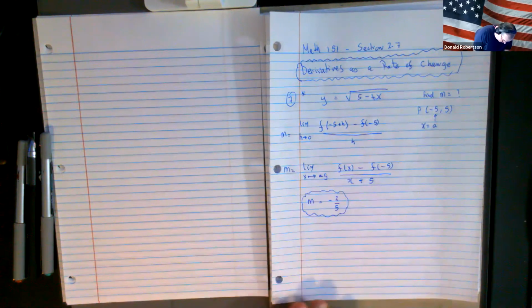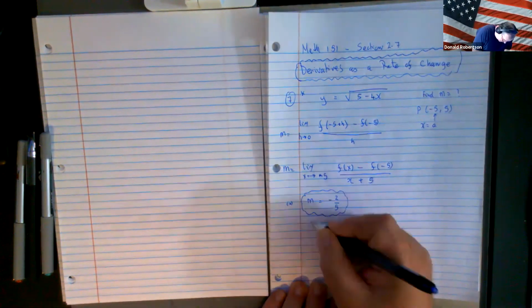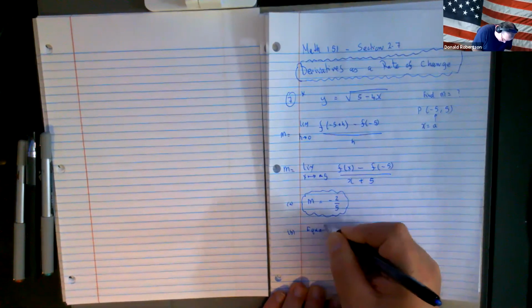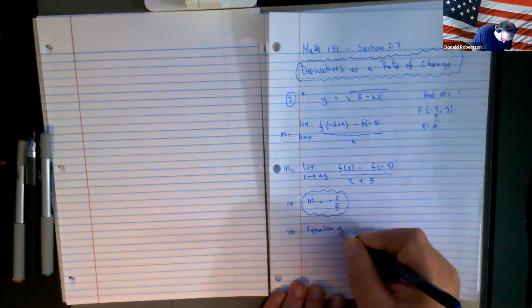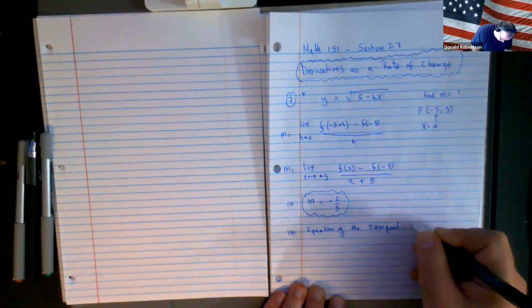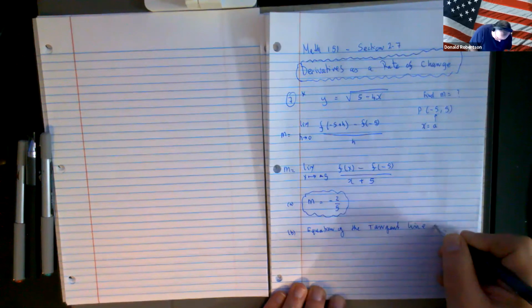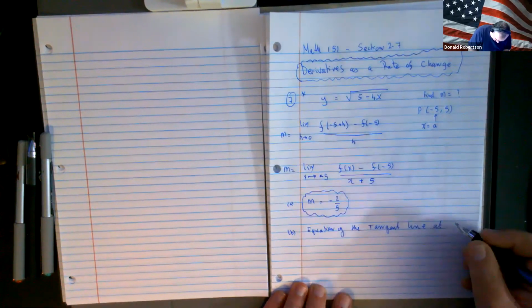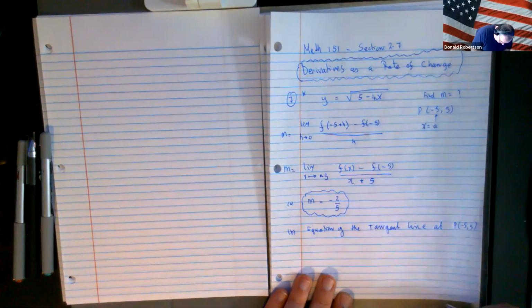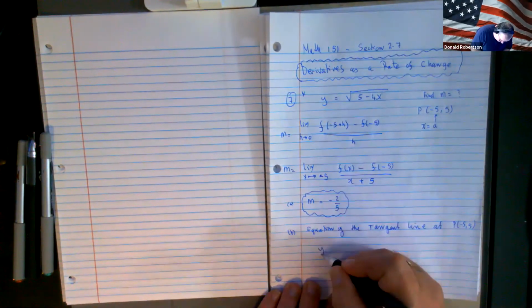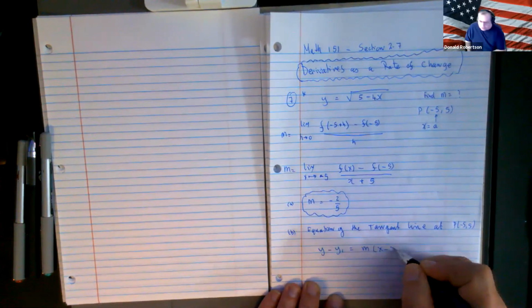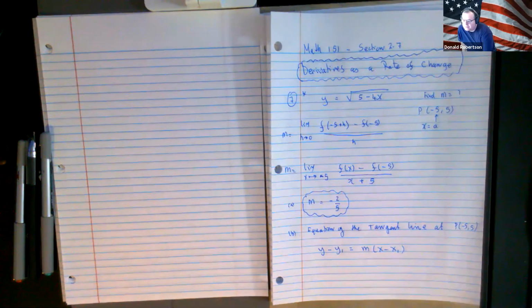Now there's going to be a second part. And the second part is the equation of the tangent line at whatever this point is. Now, to get the equation of a tangent line, you're going to use that formula every time.